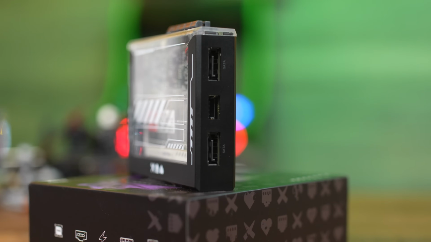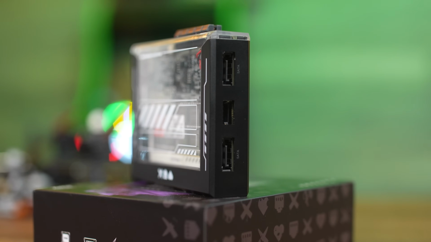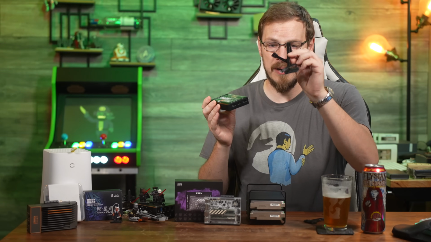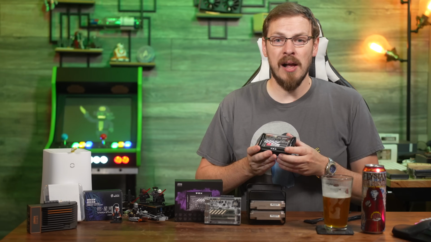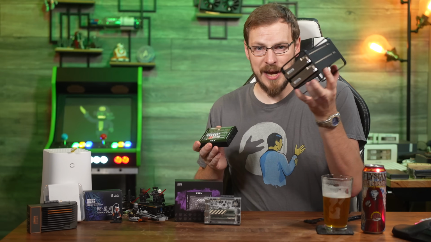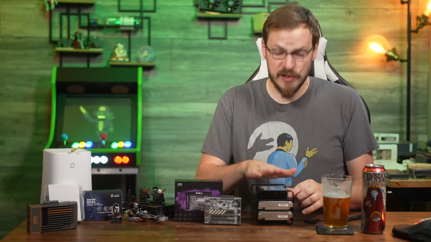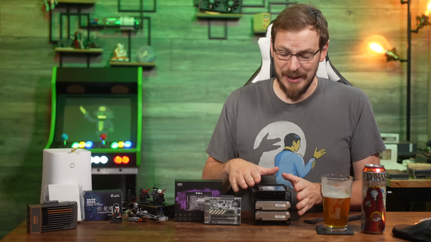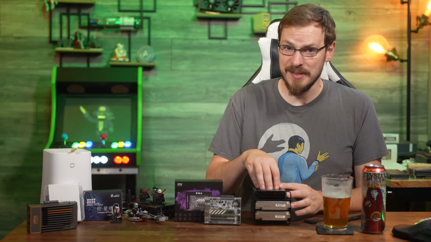Both models of the ZimaBlade have 2 SATA ports right here on the front, and you can buy this handy little $10 adapter to plug in both drives at the same time. Now, Zima will also sell you a little drive chassis so you can hold 2 hard drives, and the ZimaBlade just kind of sits right here on top. It's not elegant, it's not pretty, but make no mistake about it, this still qualifies as a NAS.